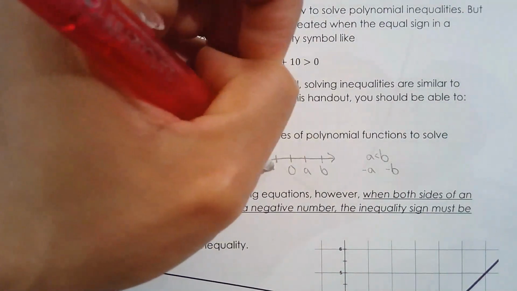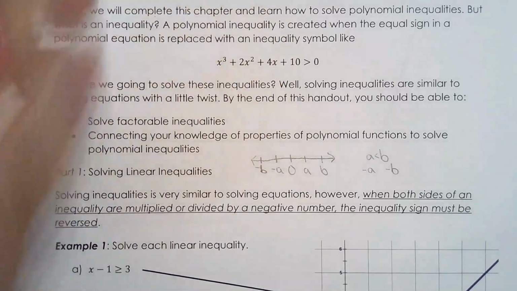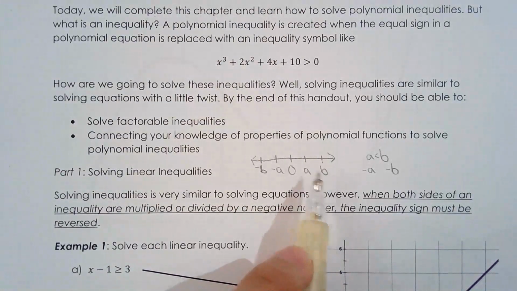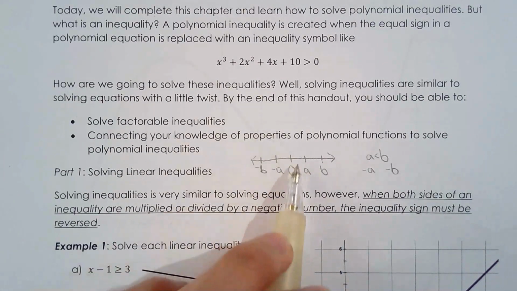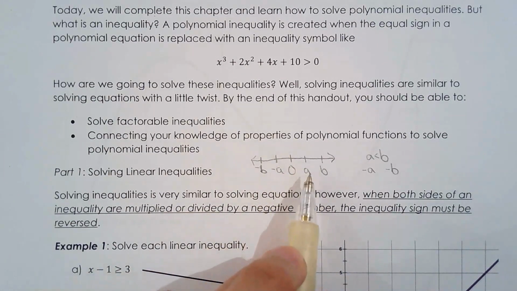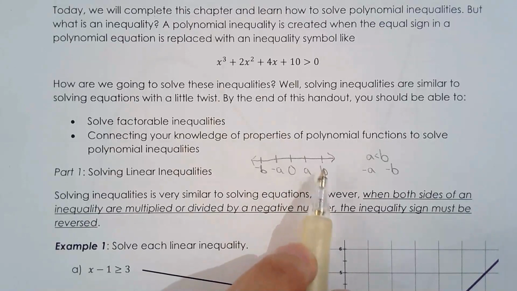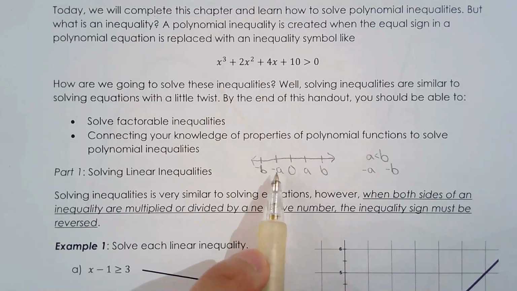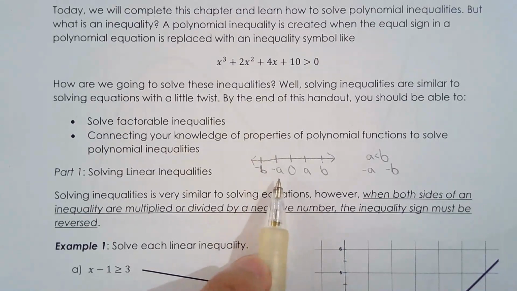I'm going to try to make it as symmetrical as possible. Now you basically created a mirror image, right? You reflected about 0. So now negative A, negative B, what did you notice? A is less than B, but negative A is greater than negative B.